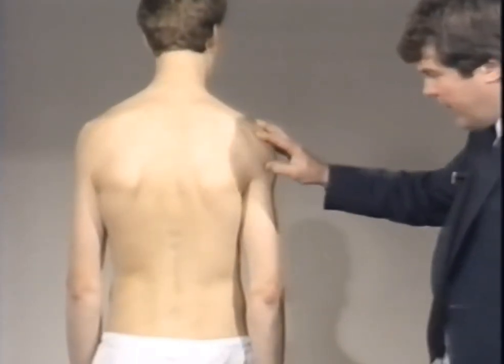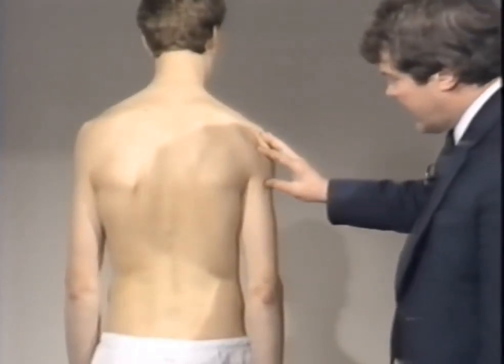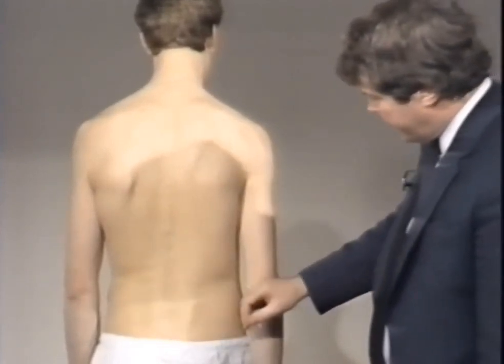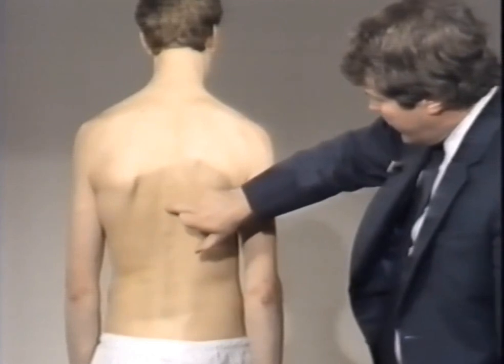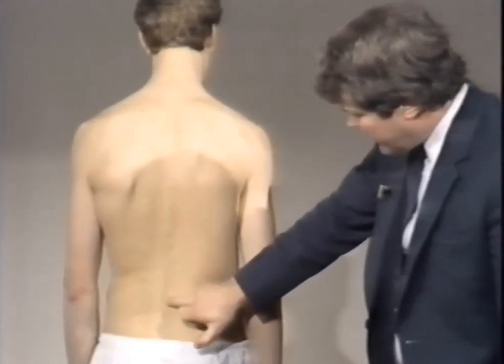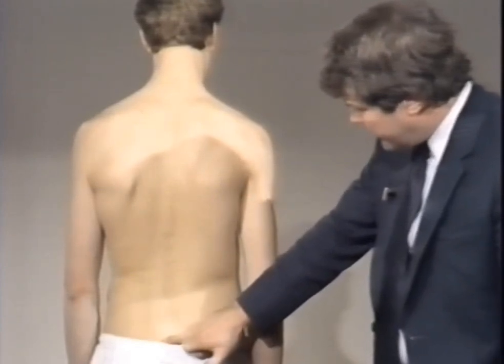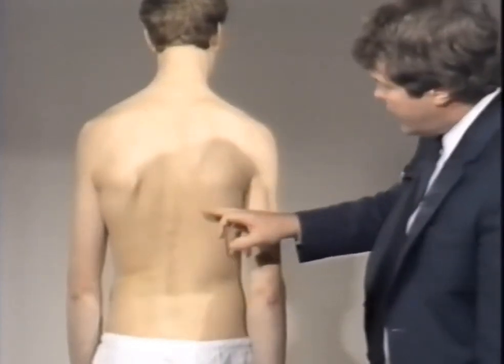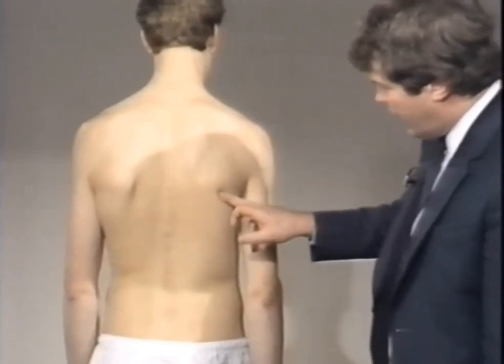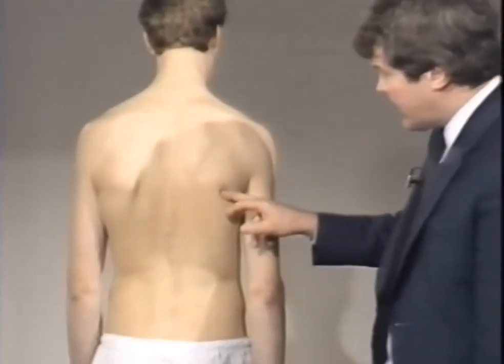We then examine the lumbar spine with the patient standing and look to see whether there is any deformity. Normally, the spinous processes all lie in a nice straight line. If there were a lateral deviation or curvature of the spine, either to the left or to the right, we refer to this as a scoliosis.